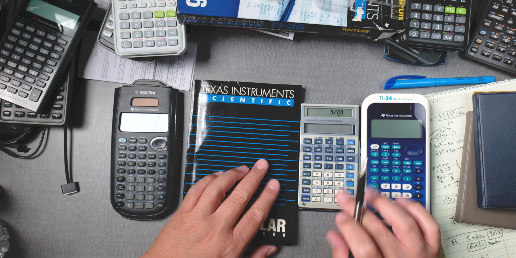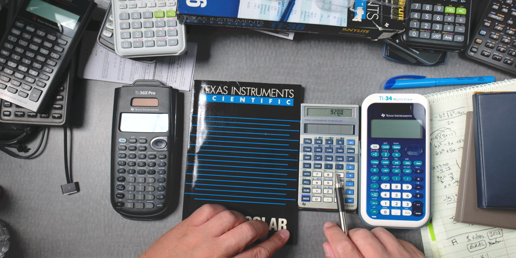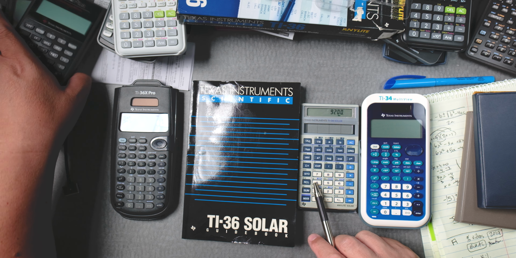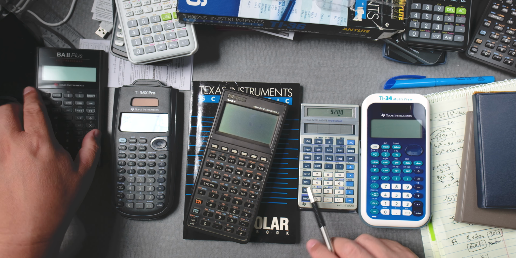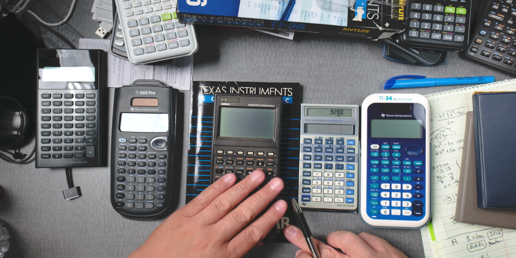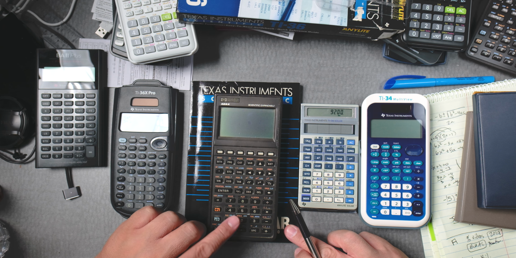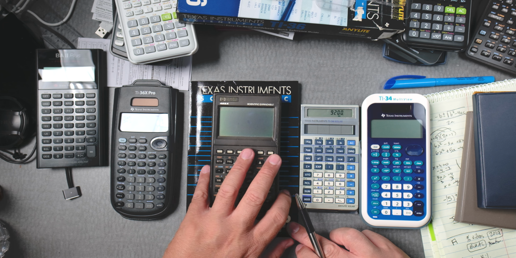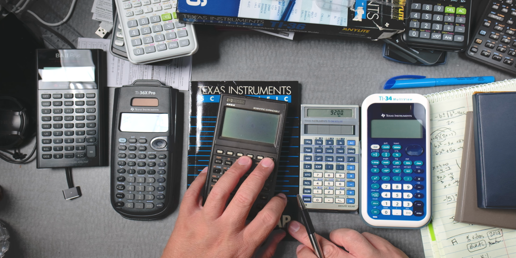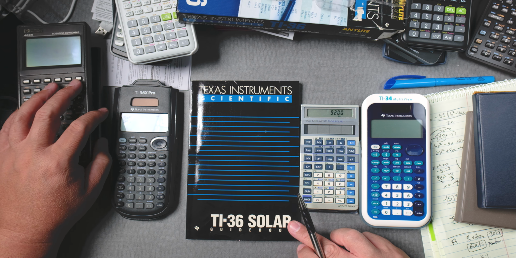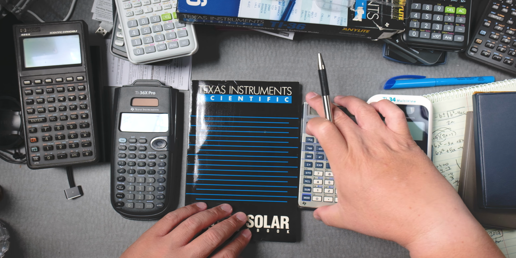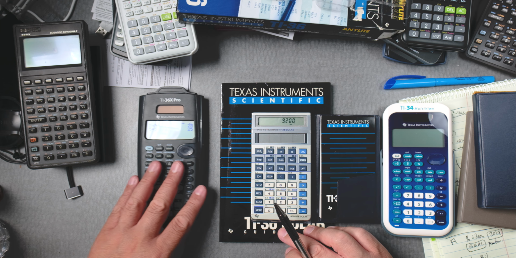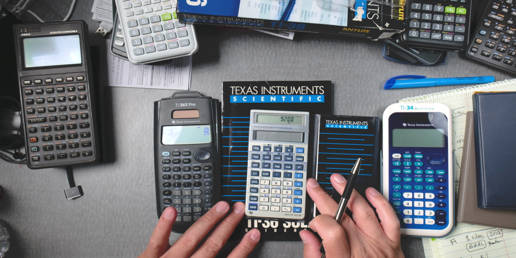I remember using this in my master's program for one test, because at the time I used this, my 48SX, I didn't program it to do the normal distribution. I remember that, and at the time I didn't have a table, which a lot of people usually use to calculate the normal distribution.